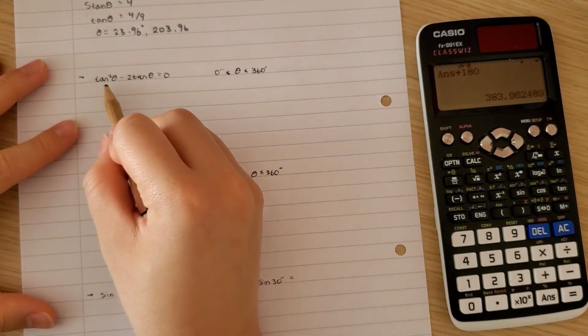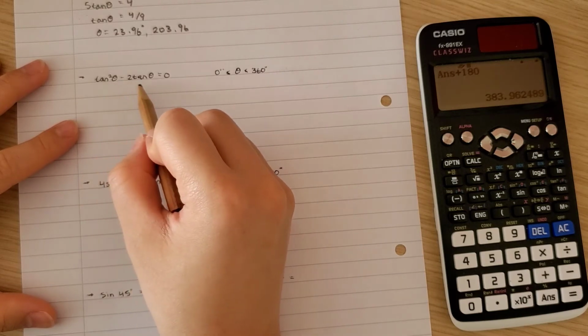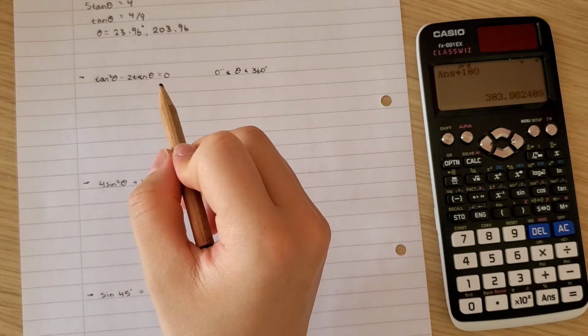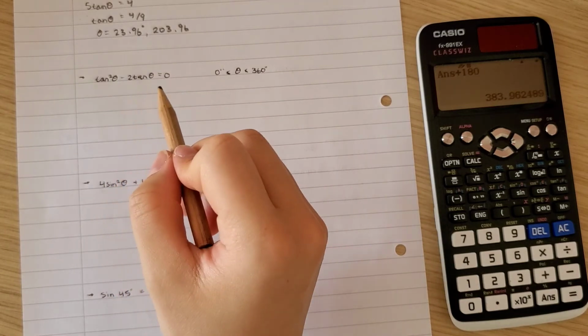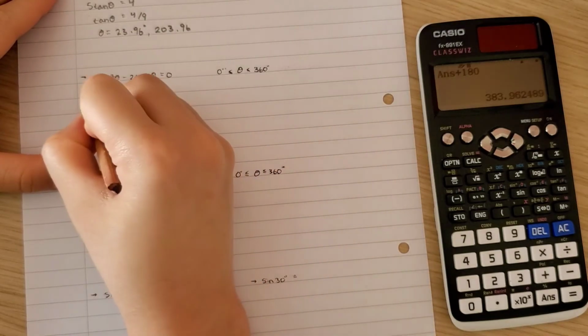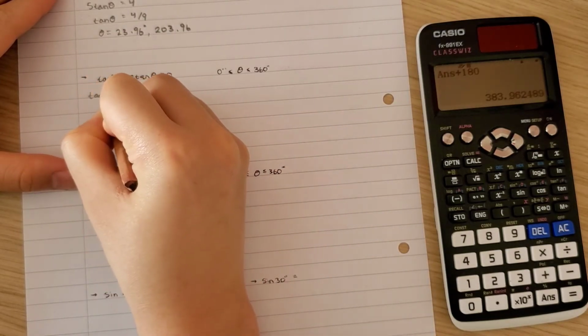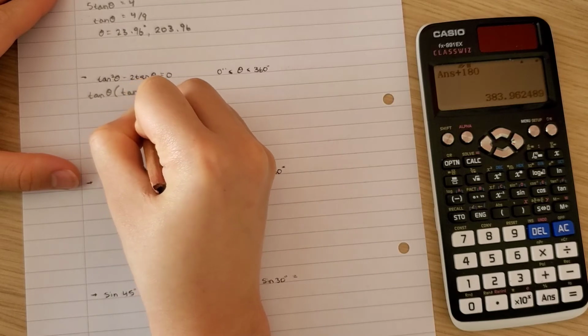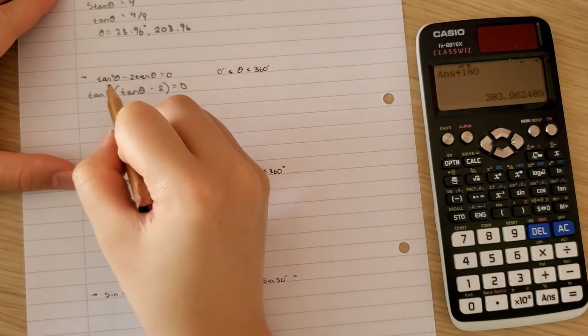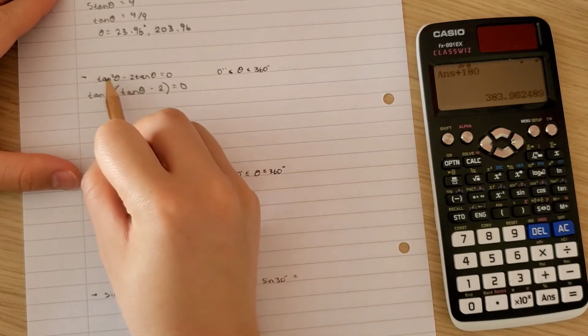For the next one, tan squared theta minus 2 tan theta equals 0. For this one, we want to factorise, because they both have factors of tan. So tan theta times tan theta minus 2. Right, you've just pulled tan out of both of those terms.